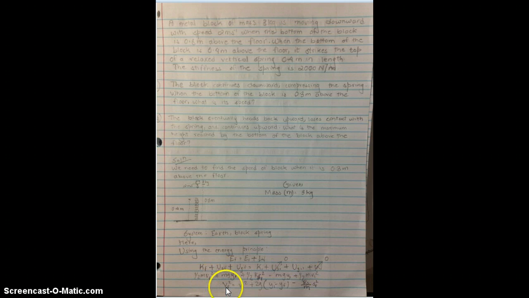Doing the algebra, we get v_f squared to be v_i squared plus 2g times (y_i minus y_f) minus (k_s over m) times s_f squared, where v_i is the initial speed, which is 2 meters per second, g is the acceleration due to gravity, y_i is the initial position of the block, which is 0.8 meters, and y_f is the final position, which is 0.3 meters above the ground, k_s is the stiffness of the spring, m is the mass of the block, and s_f is the compressed length of the spring.